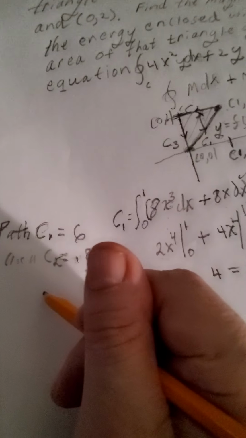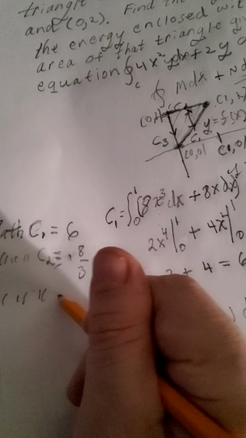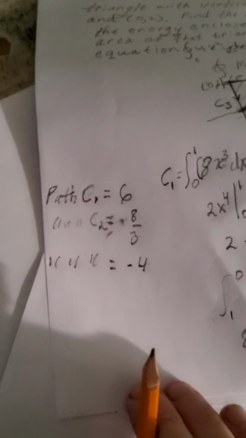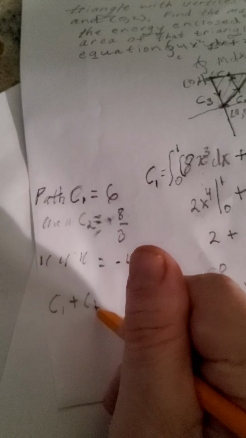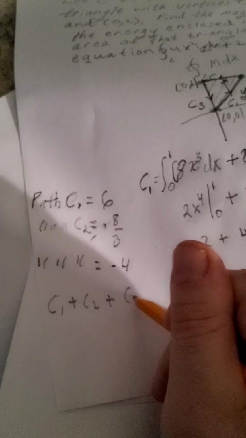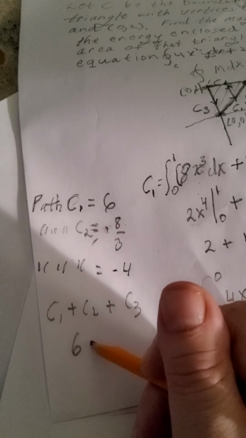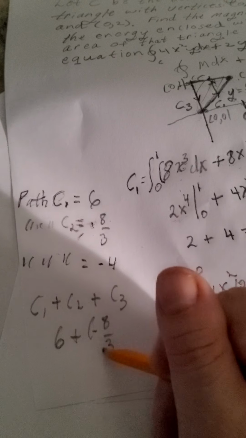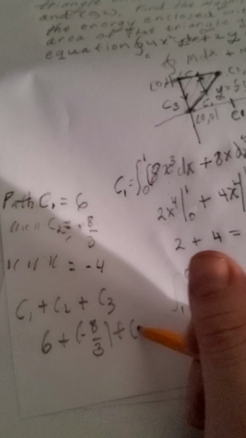So I will have the path along C3 equal to negative 4. So the total path is going to be C1 plus C2 plus C3, which is going to be 6 plus negative 8 over 3 plus negative 4.